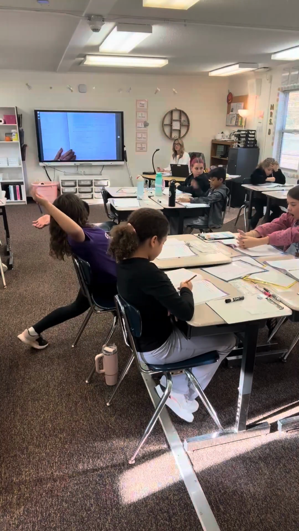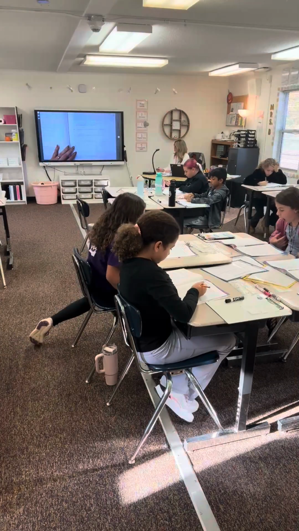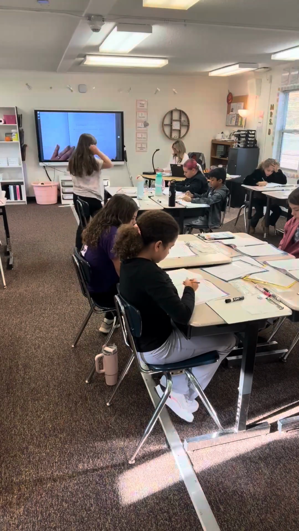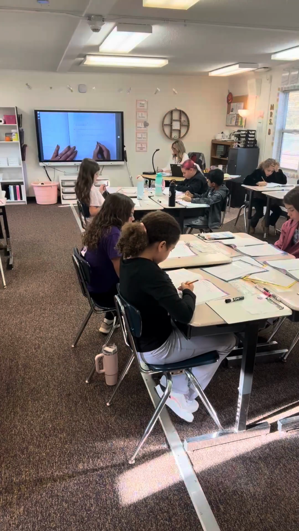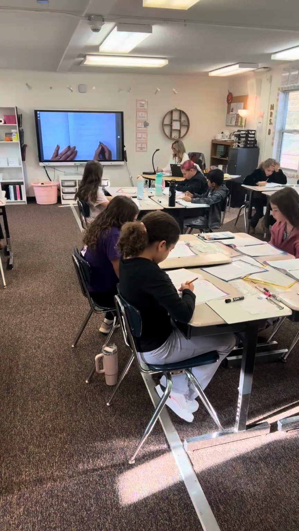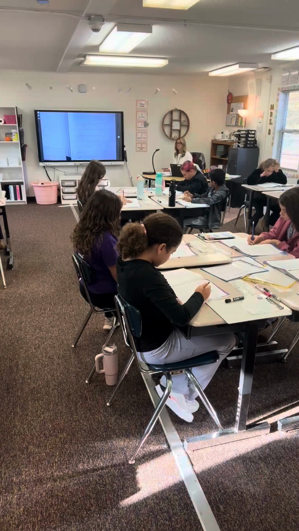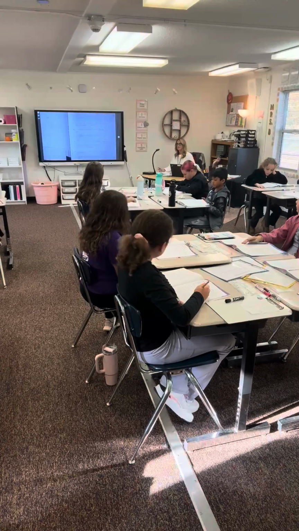And number 4, Tia? In the equation C equals 32 times 16, C is a variable. Very good. C is a variable. It's a letter that stands for something you're trying to find. All right, we'll try number 5. Mason?